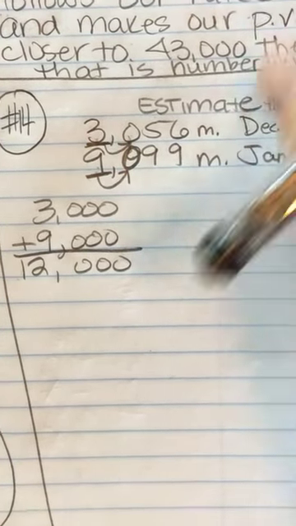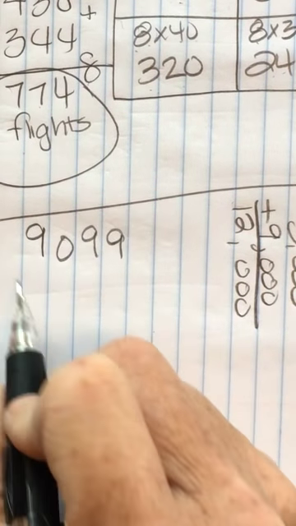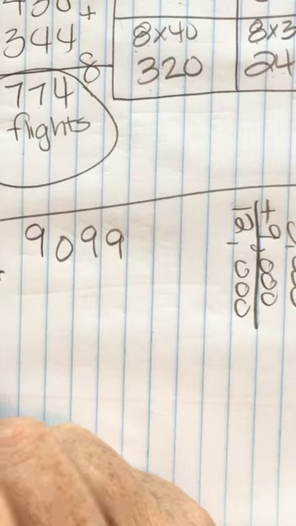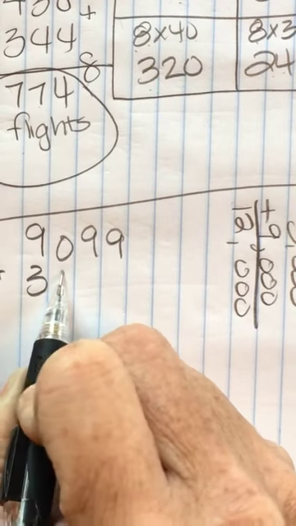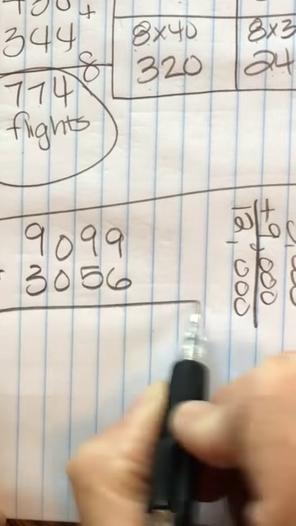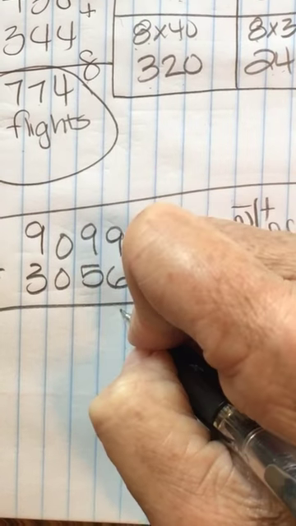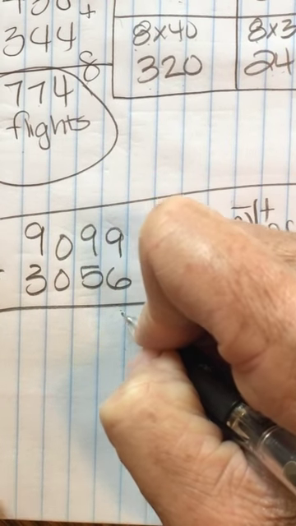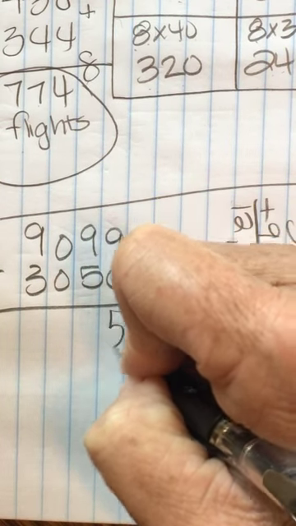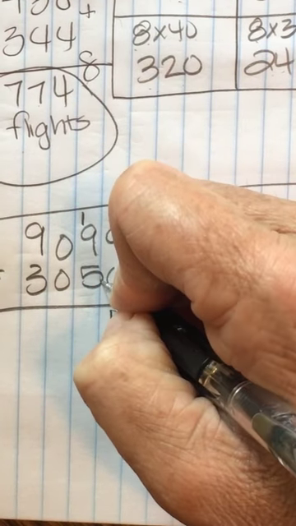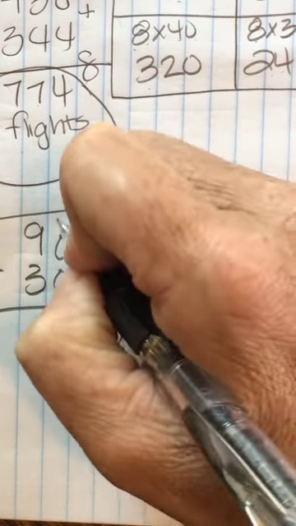Okay, and now I'm going to turn, because I want to check my answer to see if it's reasonable. 9,099 plus 3,056 miles. 9 plus 6 is 15. 9 plus 5 is 14, plus 1 is 15.